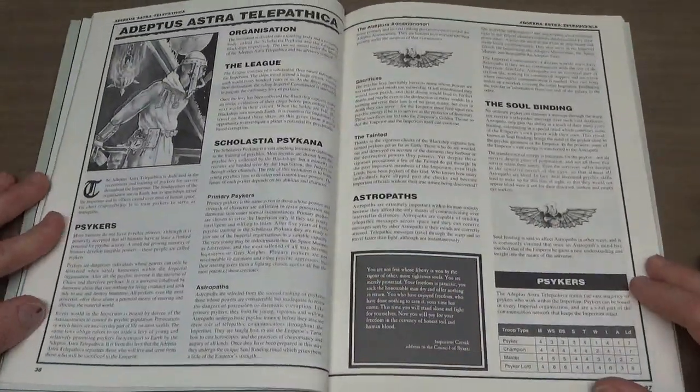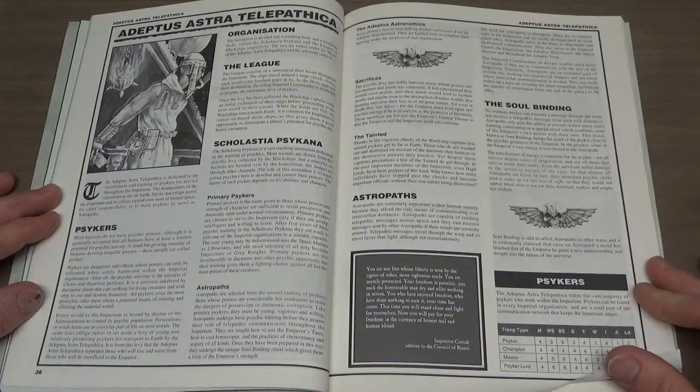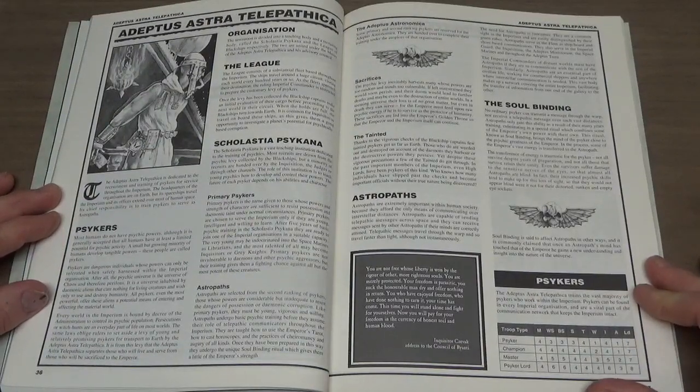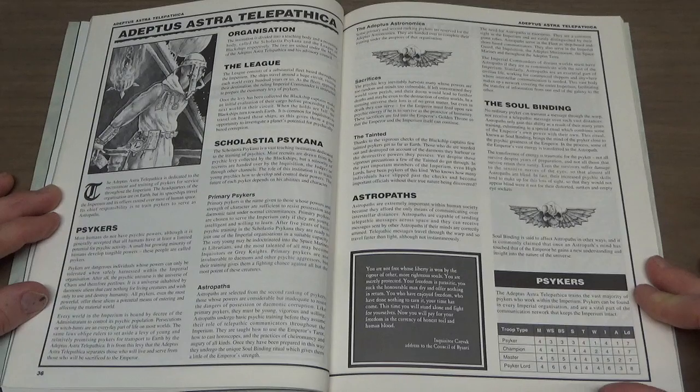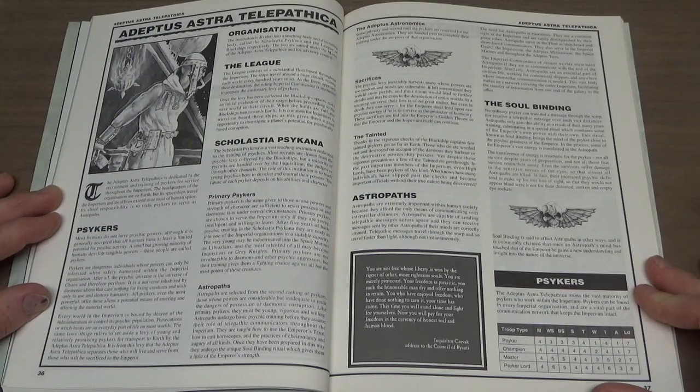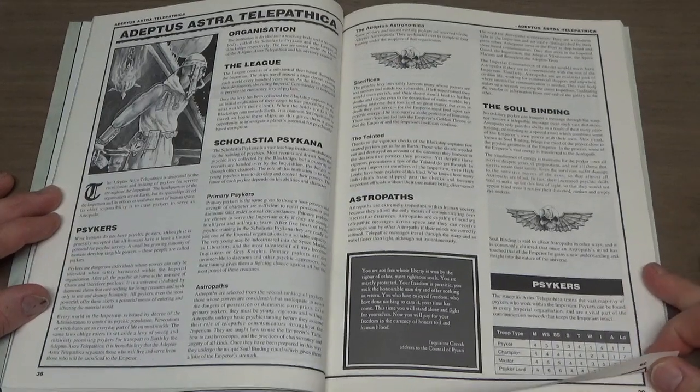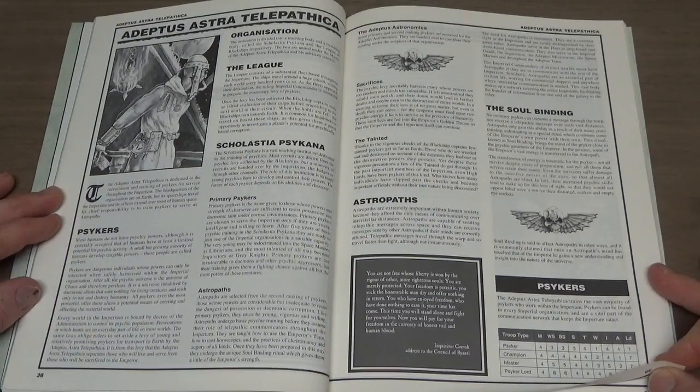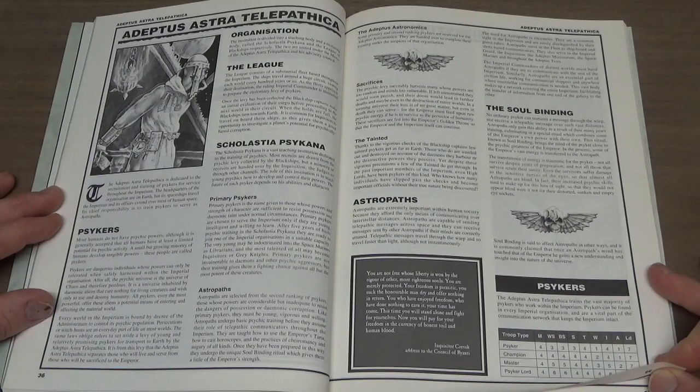Adeptus Astra Telepathica. So we've got Primaris Psychers, we've got Astropaths. Primary and secondary ranking Psychers are reserved for the Adeptus Astronomica. So yeah, again, just fluff. It's telling you how they sacrifice them to keep the Emperor alive, keep the light going, to keep the lamp on, basically. The Tainted, those are vigorous checks on black ships. Blah, blah, blah. Far from Earth.